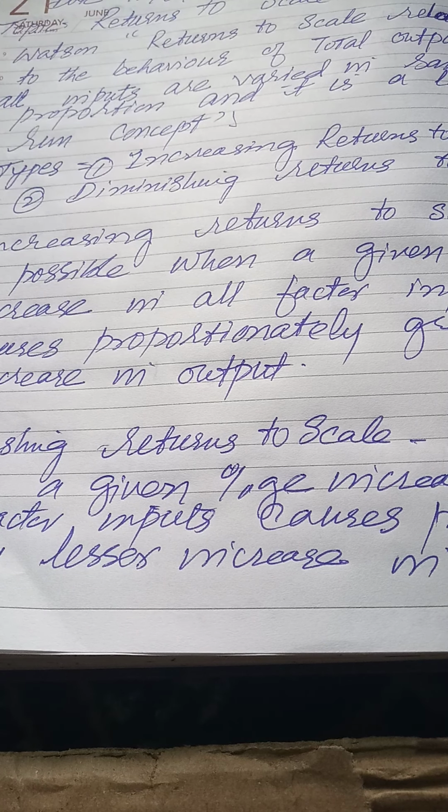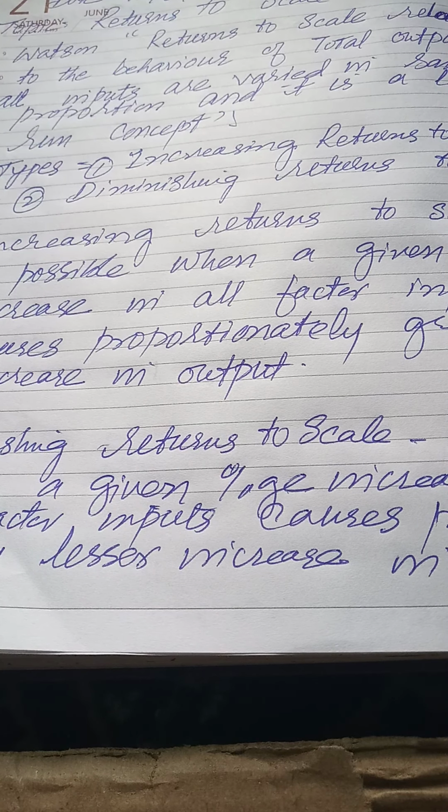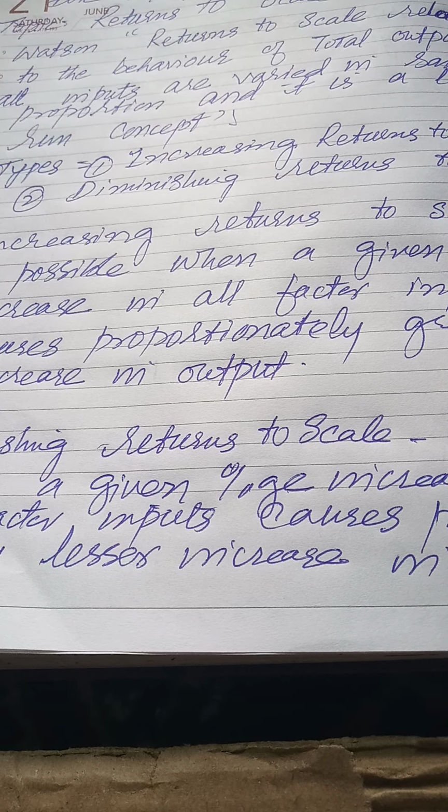we can say it is a case of increasing returns to scale. Simultaneously, when with the use of more and more inputs, the total production increase is proportionately less than the use of inputs, we can say that it is a situation of decreasing or diminishing returns to scale.